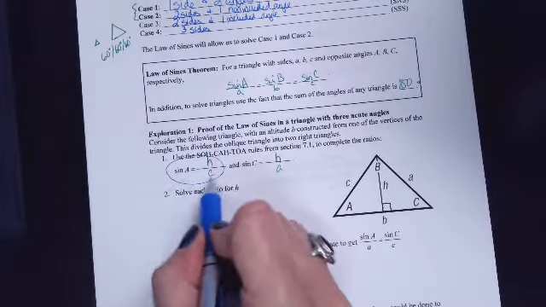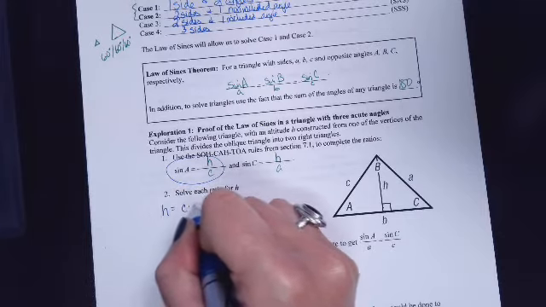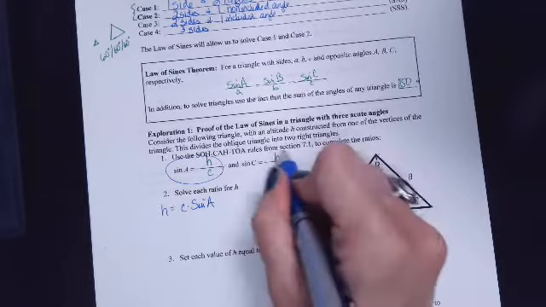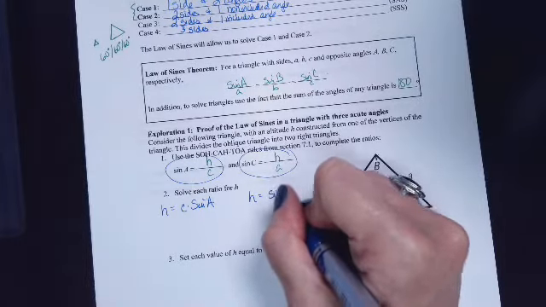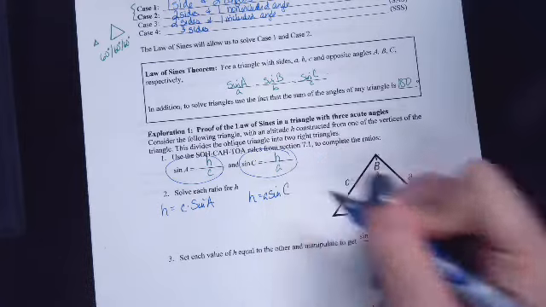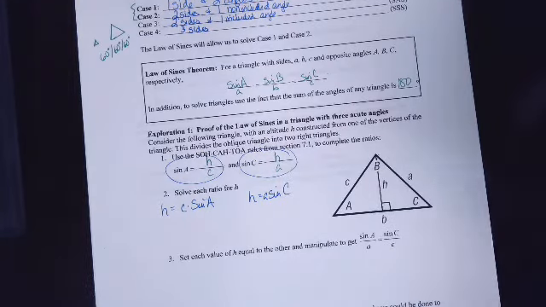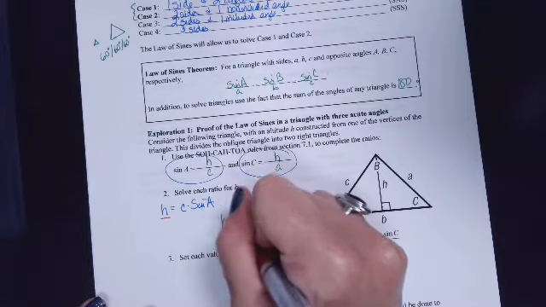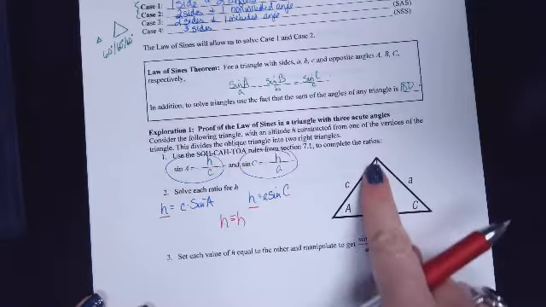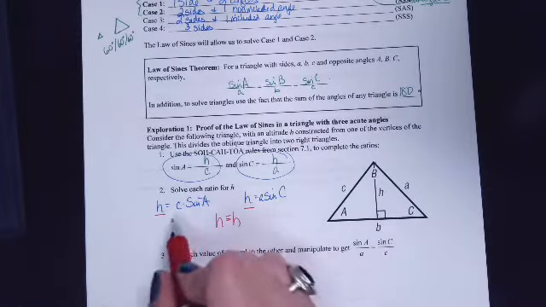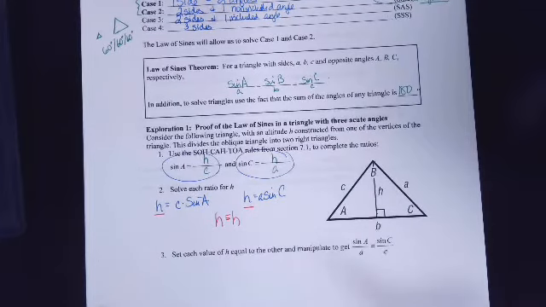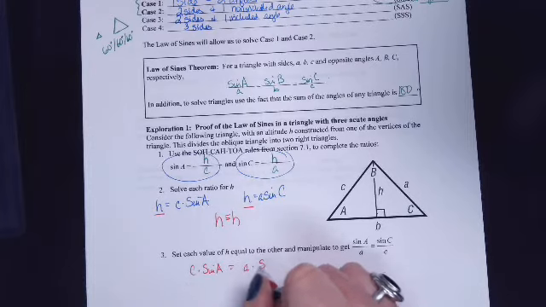for this first one, I'm going to multiply c over so that I have h equals c times sine of A. And for the second equation, I multiply a over so that I have h equals a times sine of C. Now, because both of these are equal to the same value, they're both equal to h, and I know that h is equal to itself because I've used that same measurement for both of those triangles, then I can set these two things equal to each other so that I have c times the sine of A is equal to a times the sine of C.